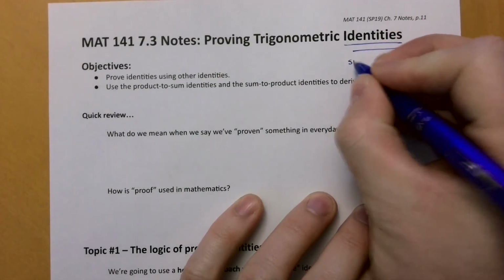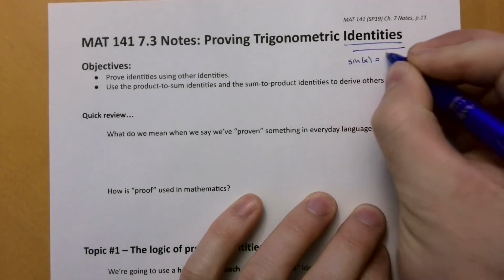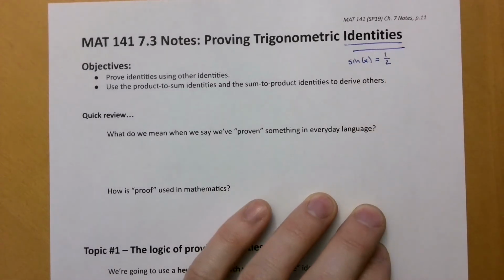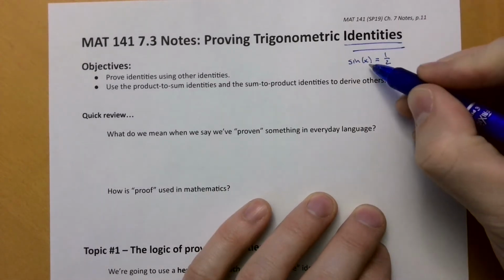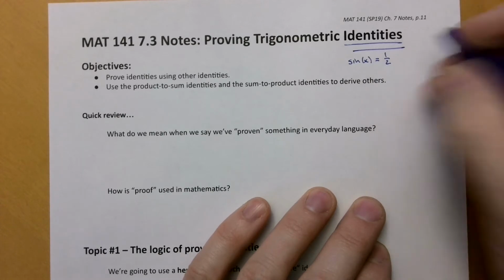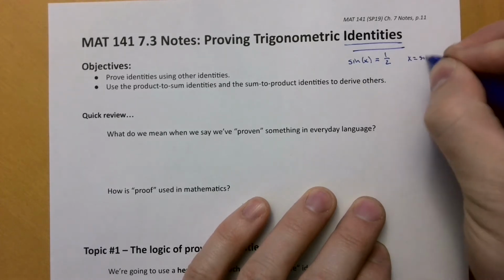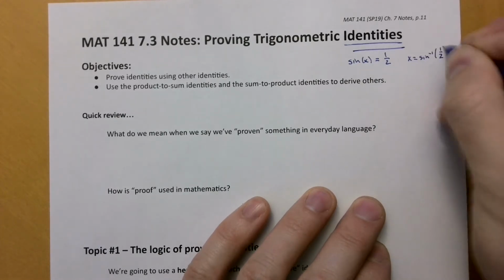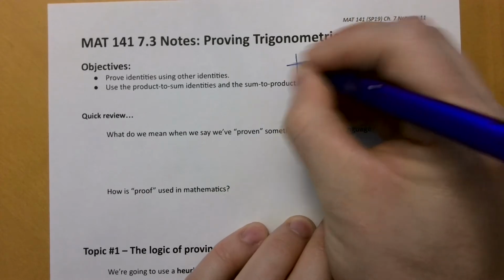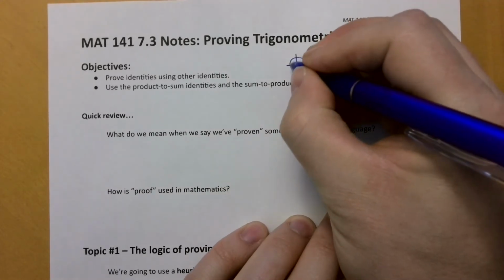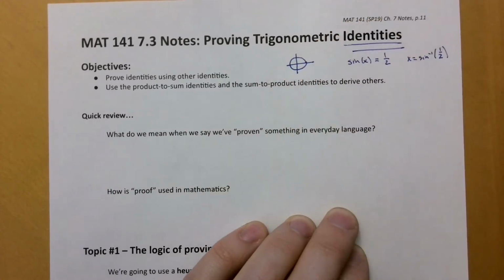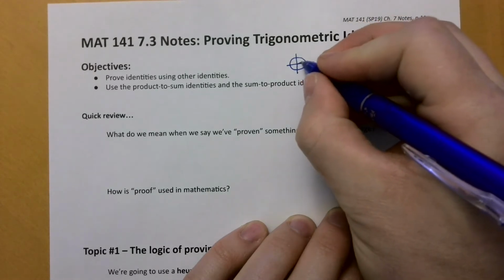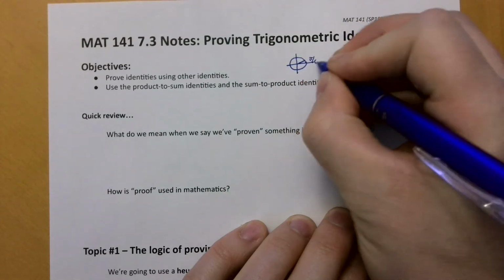For example, sine of x equal to 1/2 is not an identity because it's only true for specific values of x. Those values happen to be the inverse sine of 1/2, or if you recall from the unit circle, where is sine equal to 1/2? It's right here, which would be pi over 6.